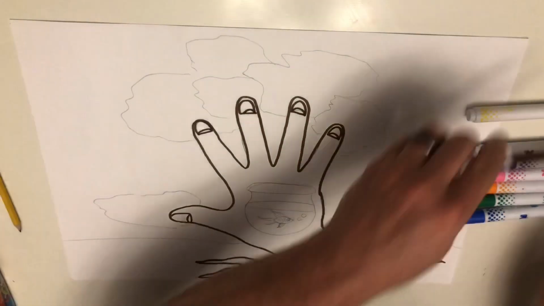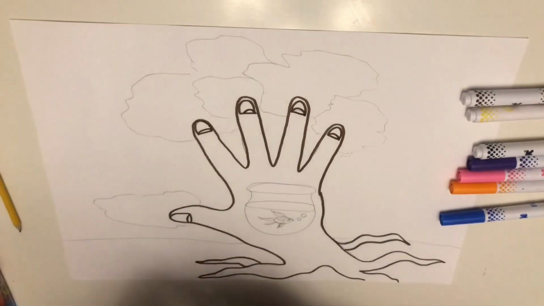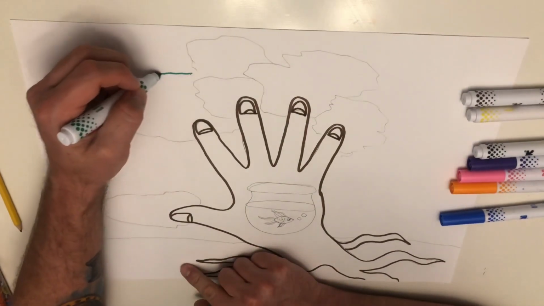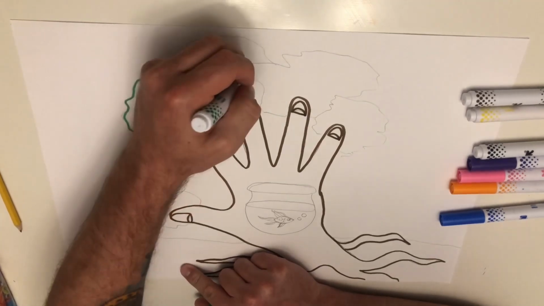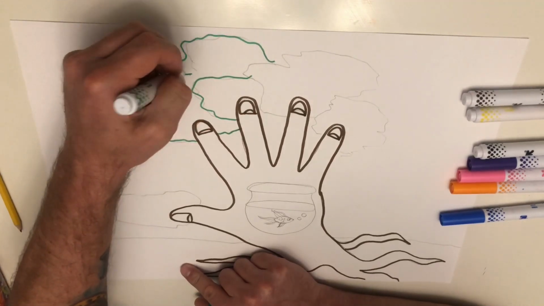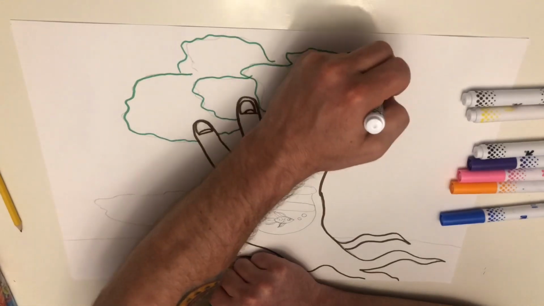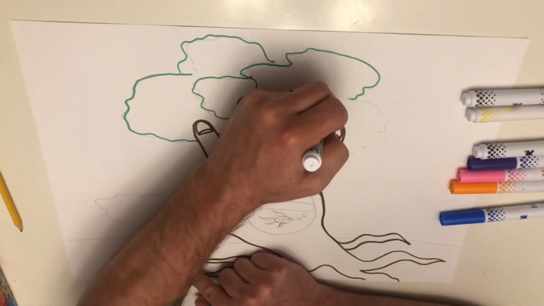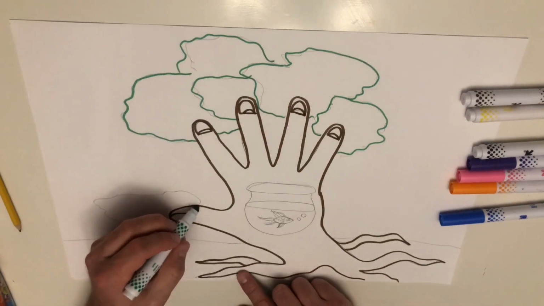Now I'm going to take this green marker here and I'm going to go and do the outside of the leaves. Okay. And I'm just being real loose with it, following my lines a little bit. Okay. Oh, we got one down here.